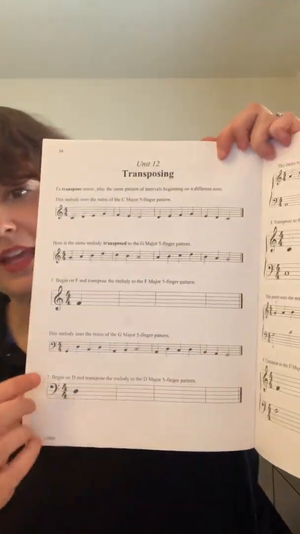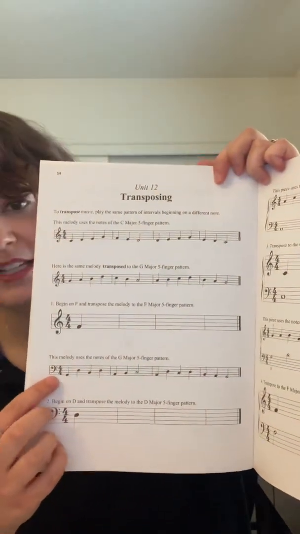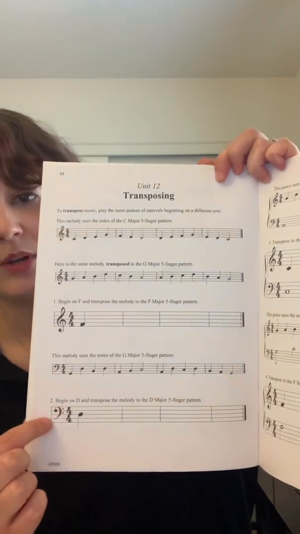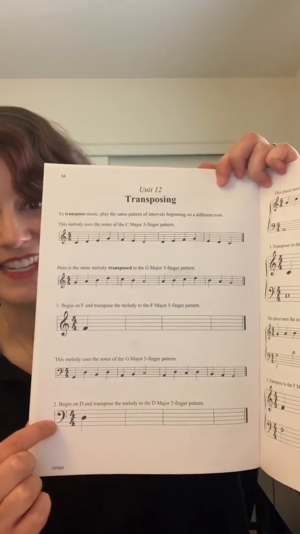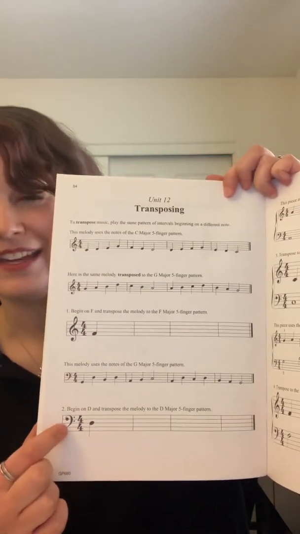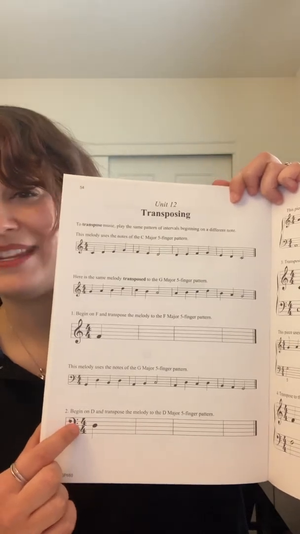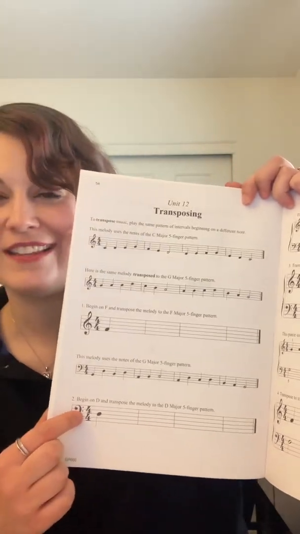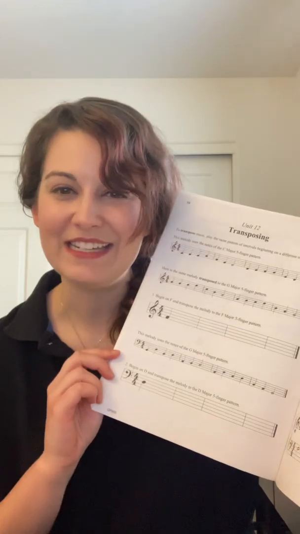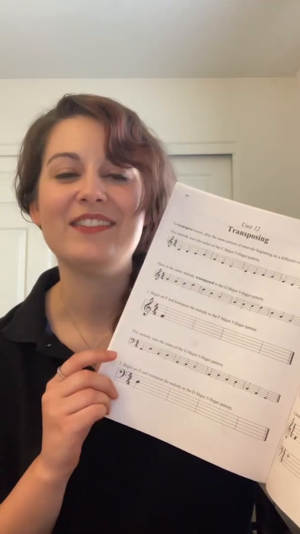On the bottom section, you're doing the same thing, but this time they just give you the melody in the key of G, and now they want you to move it to the key of D. And again, same idea. You're going to have one note in the D pentascale pattern that is not going to be a white key. It needs to have something done to it to alter it a little bit so that it still sounds like the same melody if we're starting on D instead of on G. So we'll give that a try for this week.